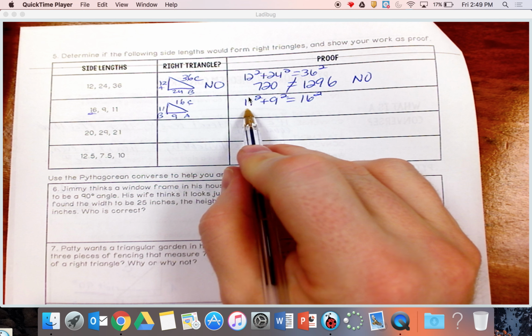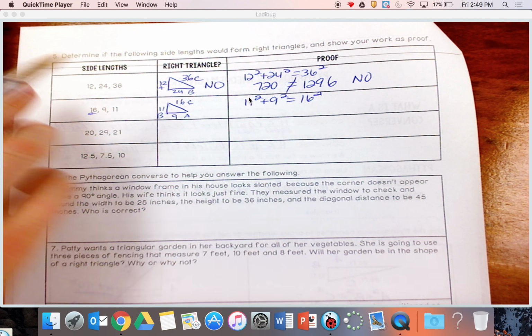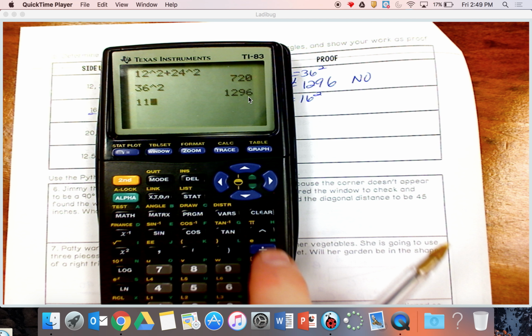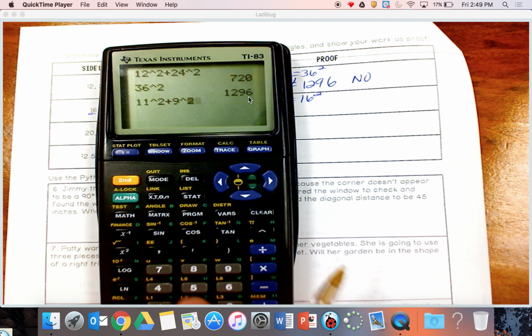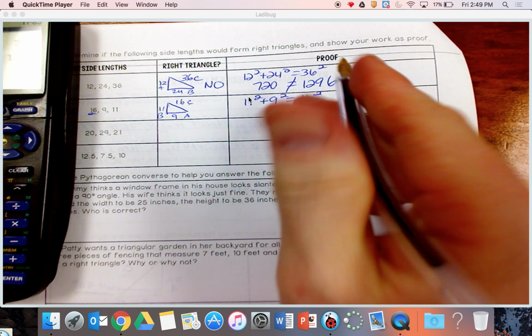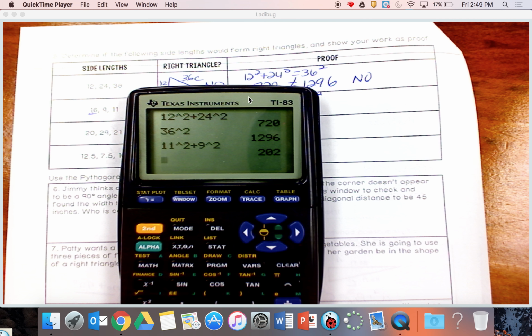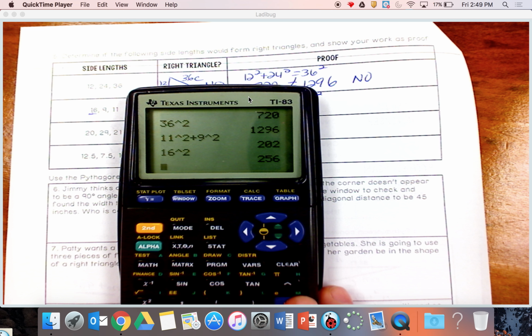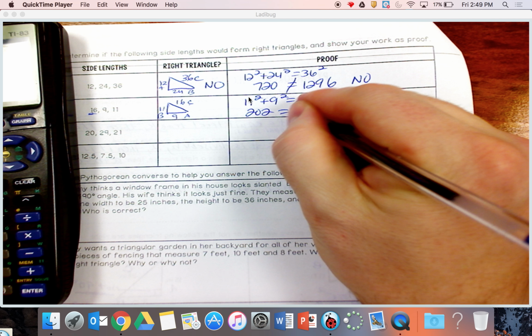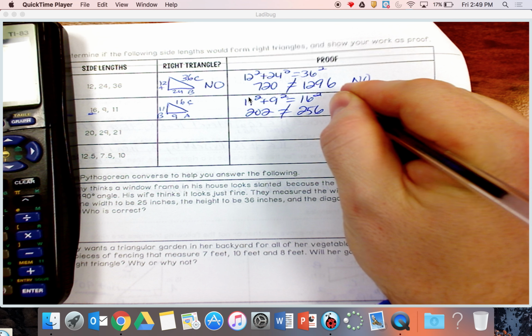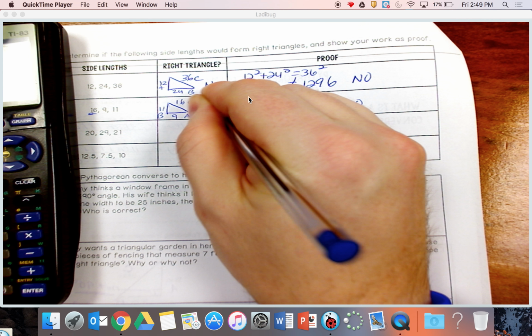So I got 121 and 81 when I put that together. So here we go, 11 to the second power plus 9 to the second power gives me 202. And then I try the 16 to the second power, which gives me 256. These do not work out, so this is a no. There's my proof.